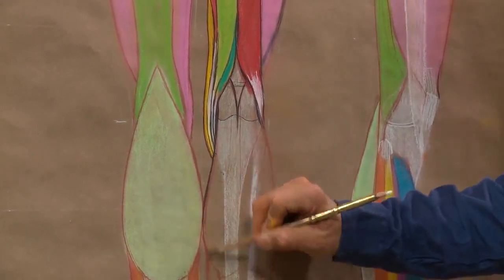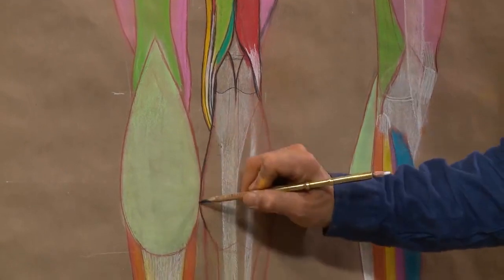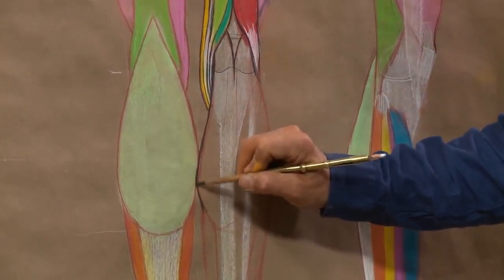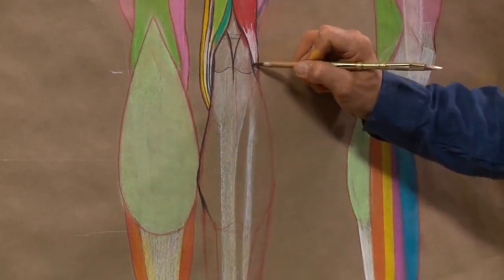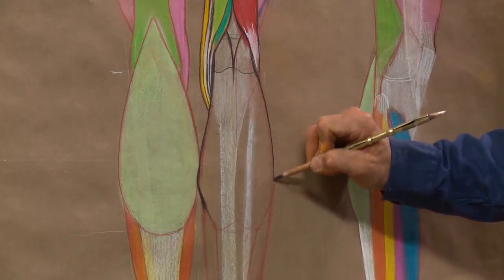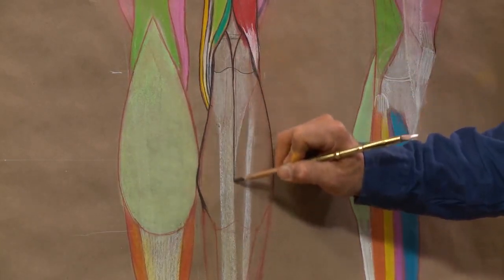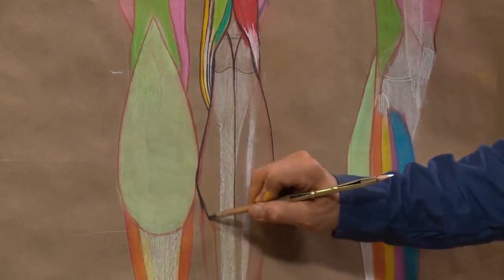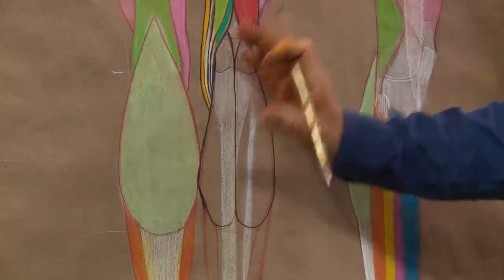So now I'm going to draw this using the peaks. I start from this generic teardrop shape, and now we're going to put in the peaks. This portion here, the medial gastro, is going to have a distinct peak here. Meanwhile, this portion here, the peak is not going to be as visible. These two muscles are also called twins. So these two muscles in here are going to be making up the big mass of the calf.